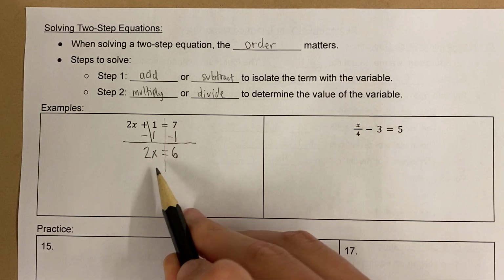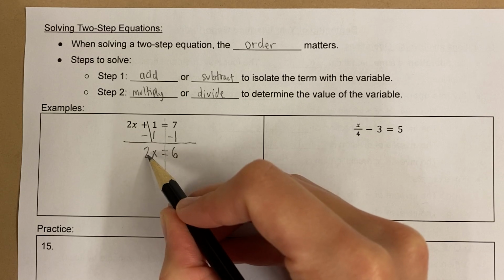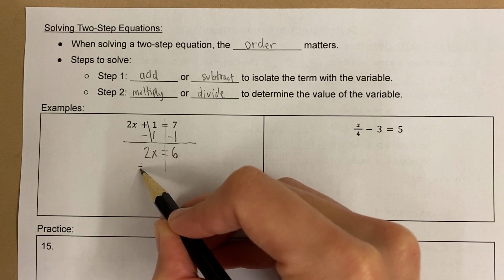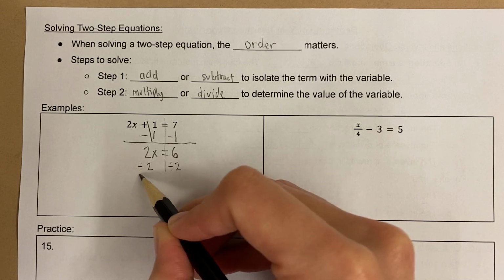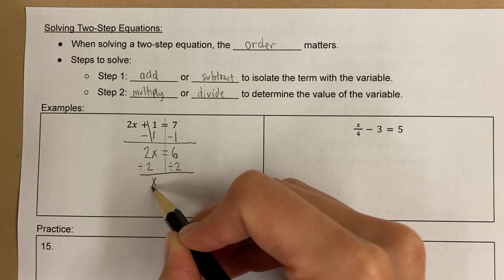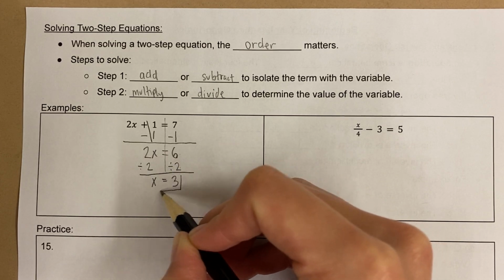Now, this is just a one-step equation. This is like what you already solved. So x is being multiplied by 2. So I'm going to go ahead and do the opposite of multiplication, which is division. Right? That's the inverse operation. 6 divided by 2 is 3, and that's my answer.